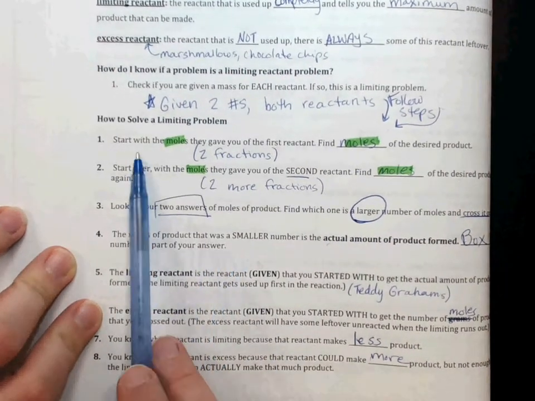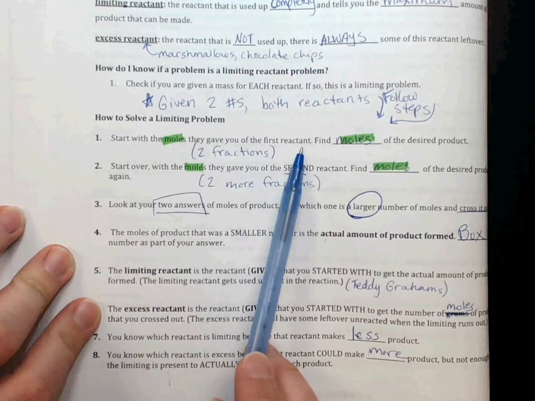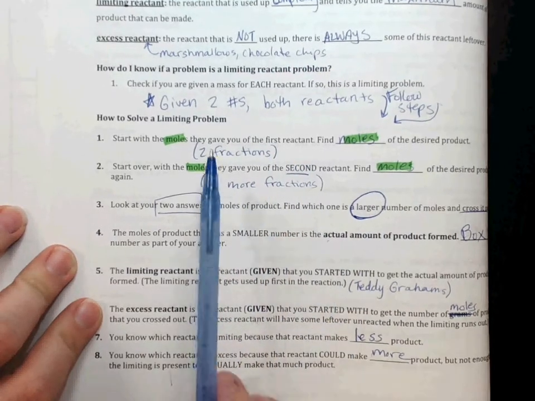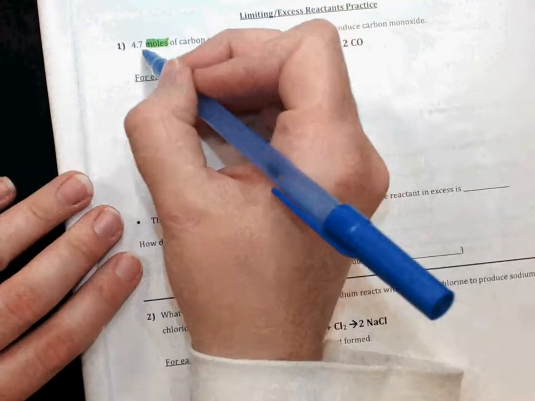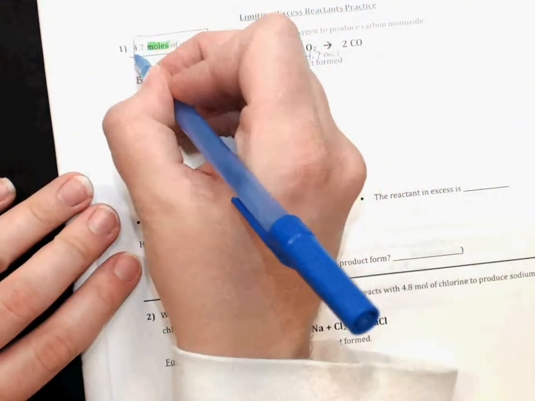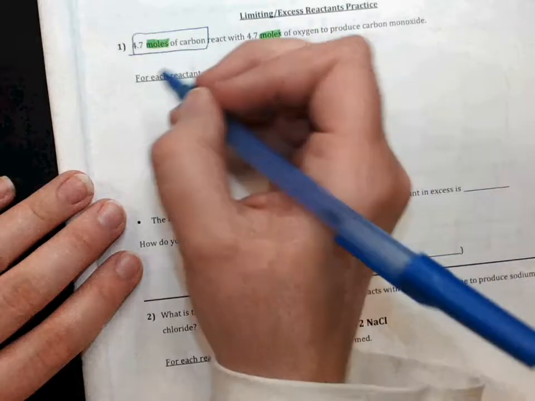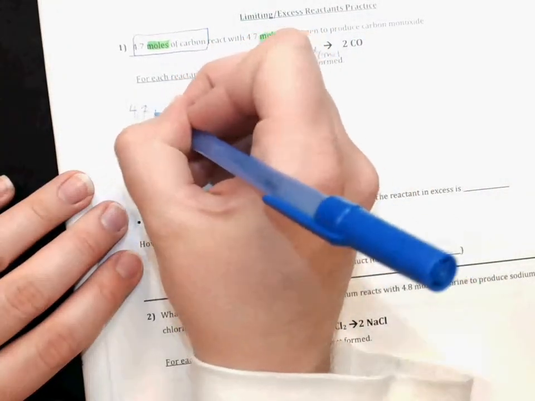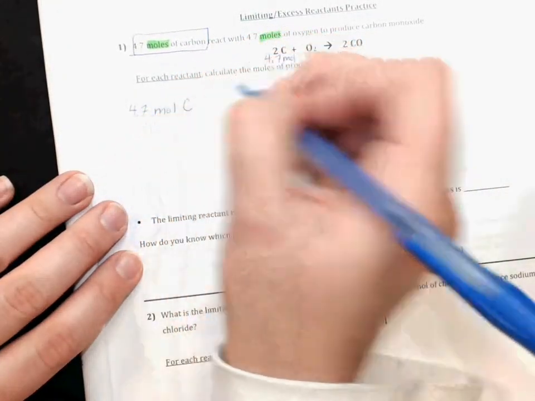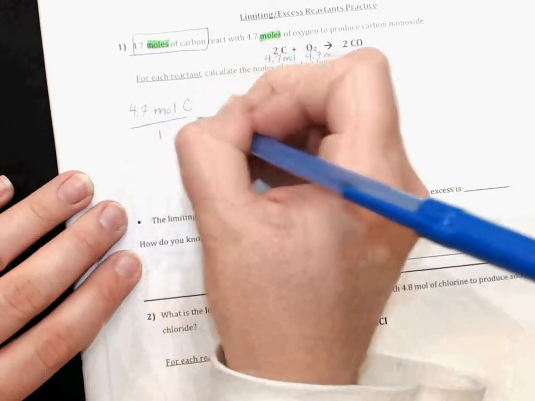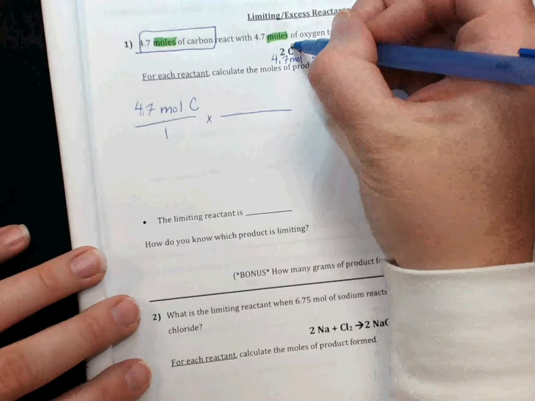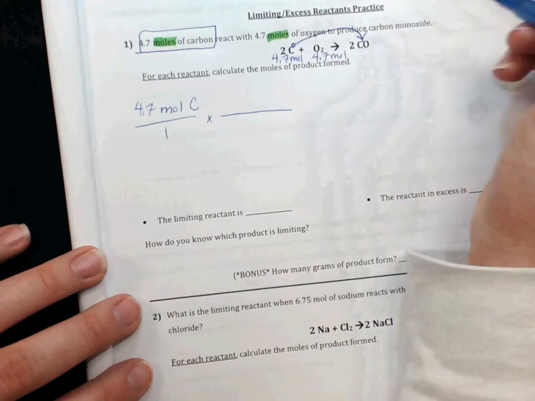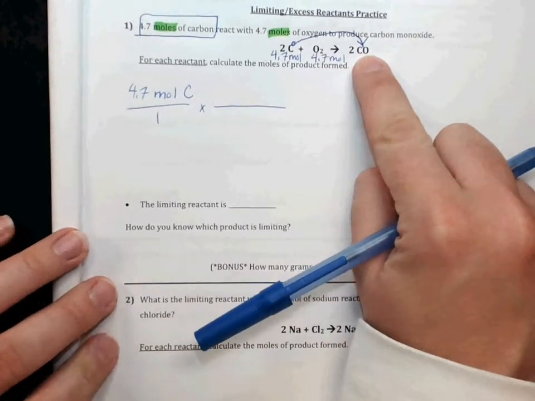Step 1 says start with the moles they gave you of the first reactant and find moles of the desired product, so two fractions. So our first one was 4.7 moles of carbon, and we need two fractions because we're going to find the product, which is, there's only one product here, so it must be the CO.